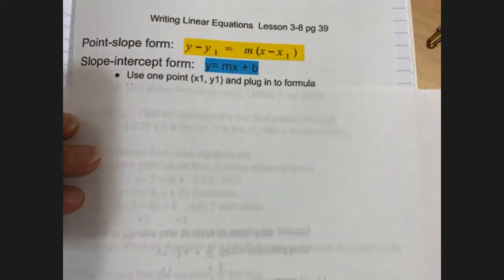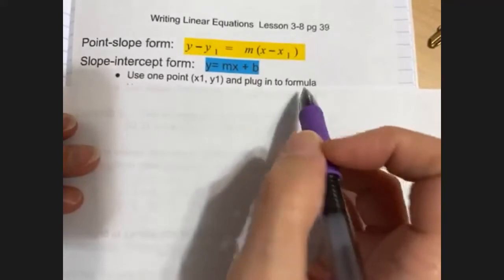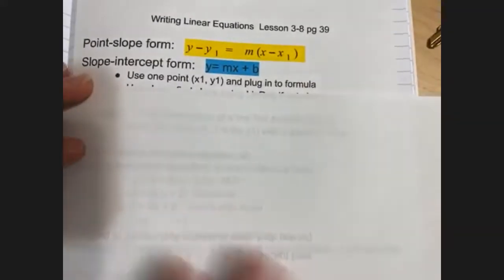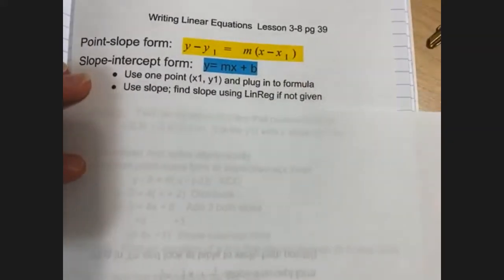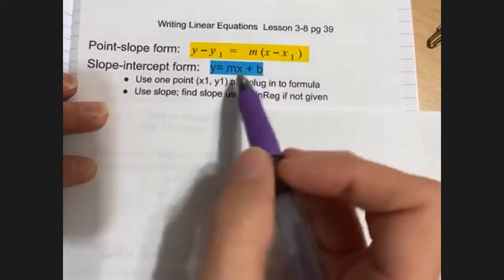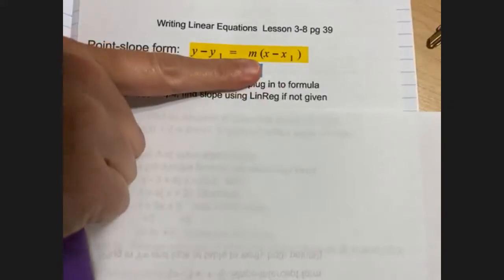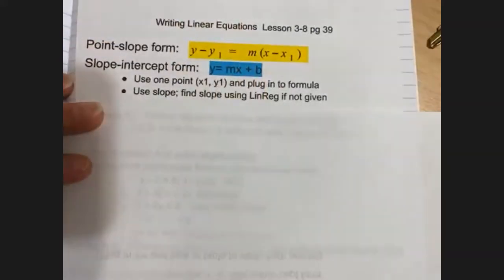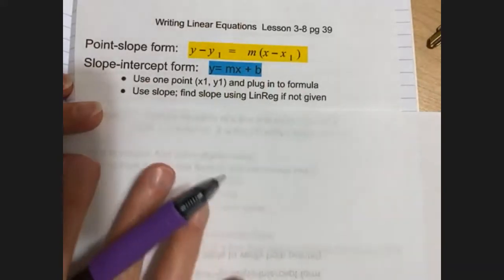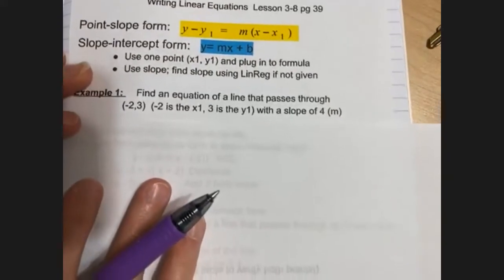So we're going to be using 1 point, like I just said, and we're going to be plugging into this formula. When you do that, you use slope, and to find slope, you're just using linreg if it's not given. So if you don't have this form and you need to find the slope, then you can also have 2 points, and you can put it in and then find slope that way. And those are some of the things we've done.